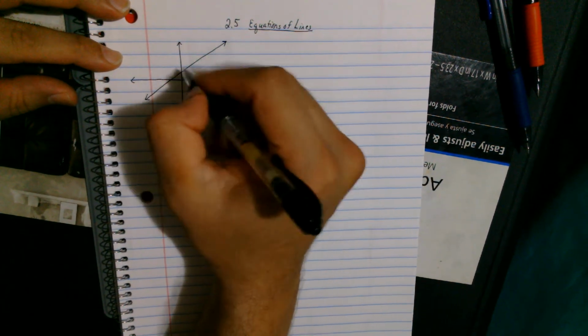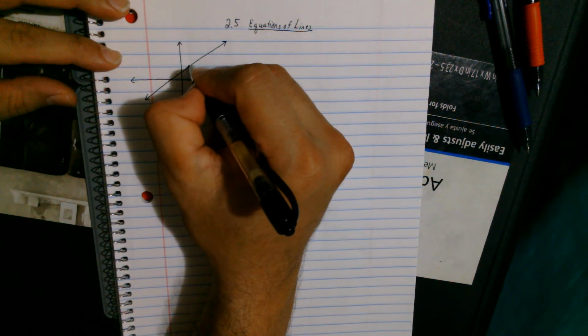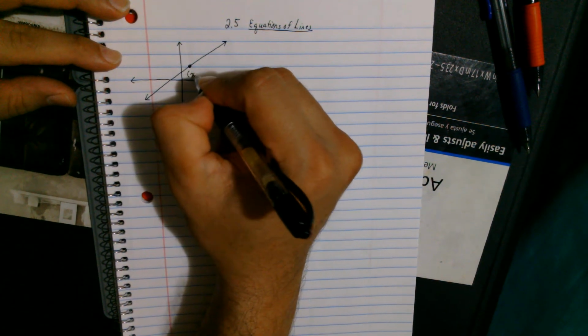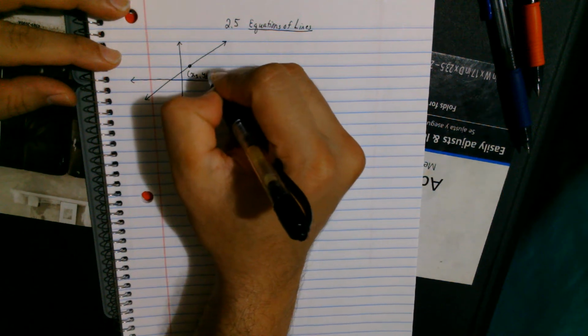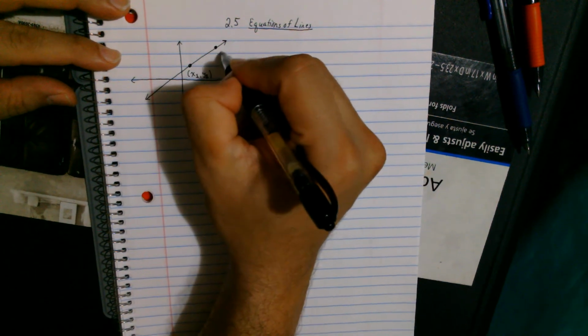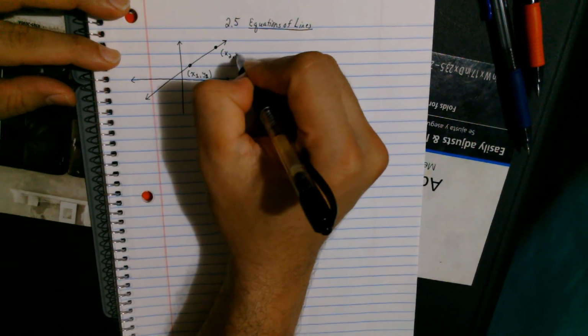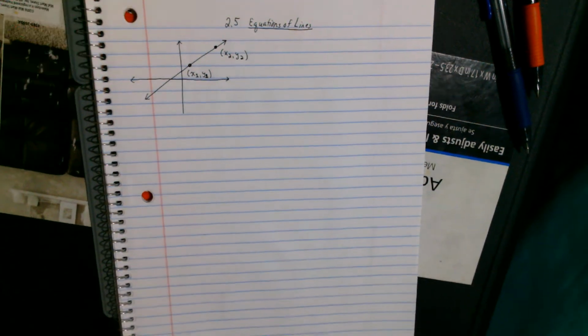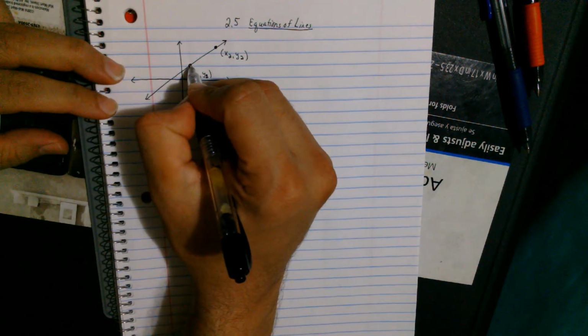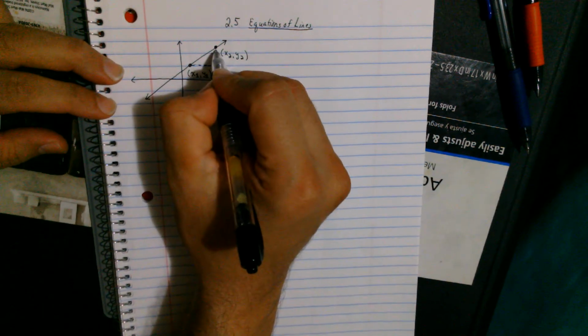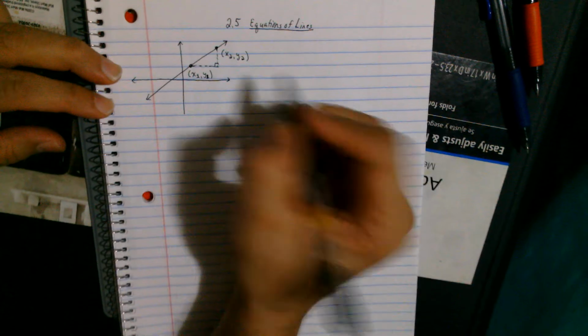Sorry about that. Should be kind of straight here. If you take two points on a line, and like earlier in the chapter, call one point x1, y1, and one point x2, y2. Yes, you have a rise and you have a run, just like the previous one.